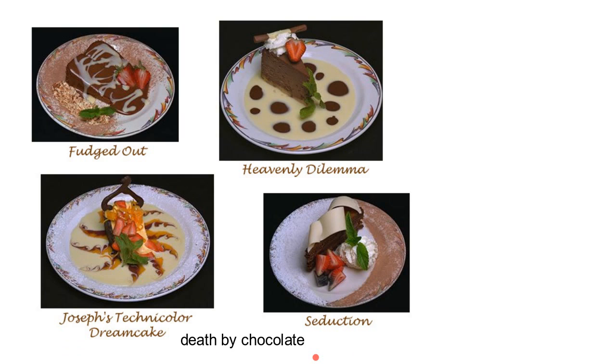These are actual desserts. I attended a conference in Vancouver, British Columbia, a few years ago, and we came upon a dessert cafe called, of course, Death by Chocolate. I think it's still there. So if you're ever in Vancouver, please look up Death by Chocolate. This is just a small sampling of all of the desserts they have.